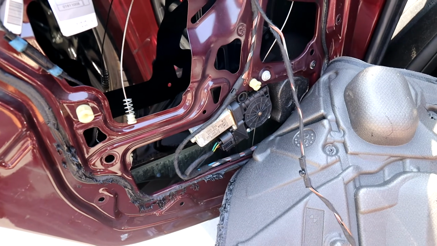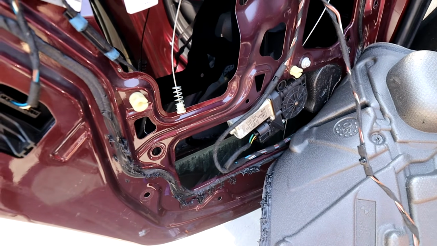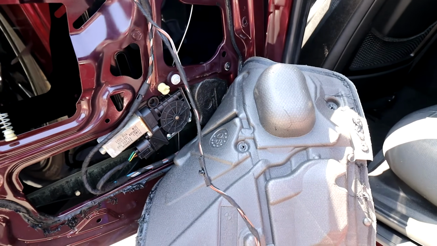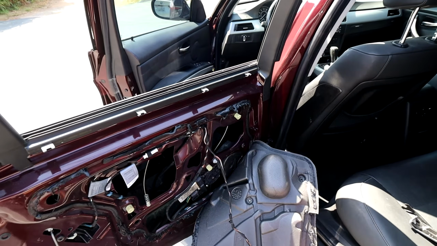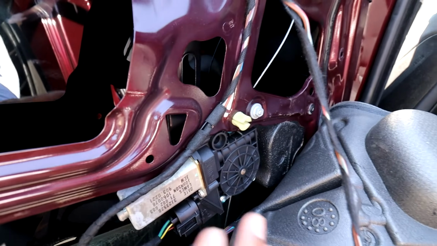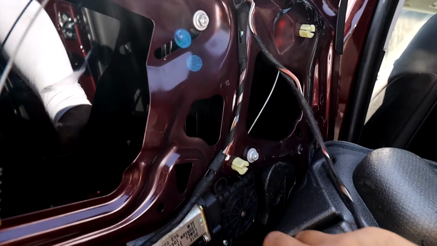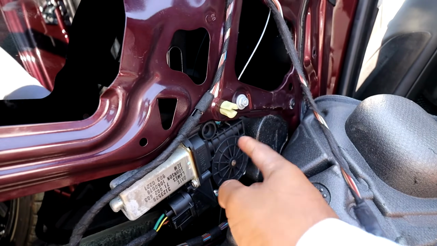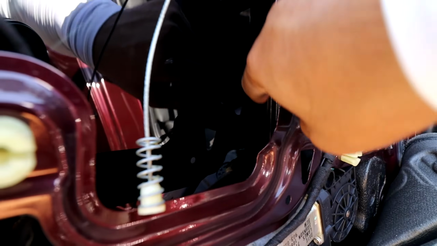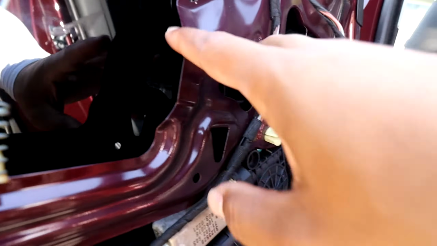So yeah, that is great. Not sure what I'm gonna do about that. So yeah, in the meantime, I'm gonna look into getting a new window regulator or mechanism here that rolls up the window. It looks like this whole thing is just one piece, so this and then the rail here that the window is connected to is all one piece.